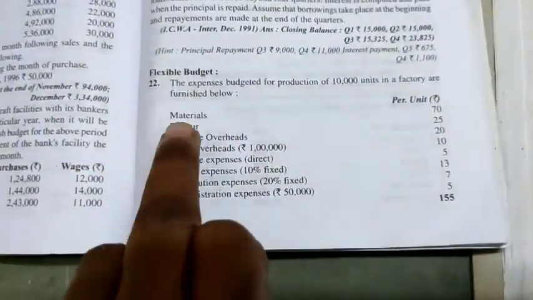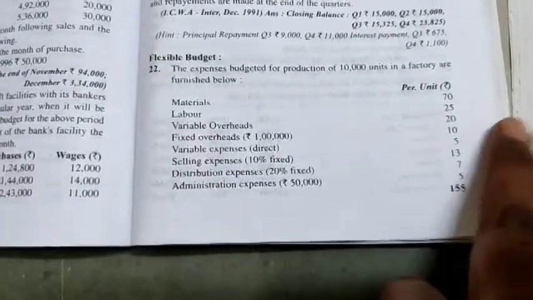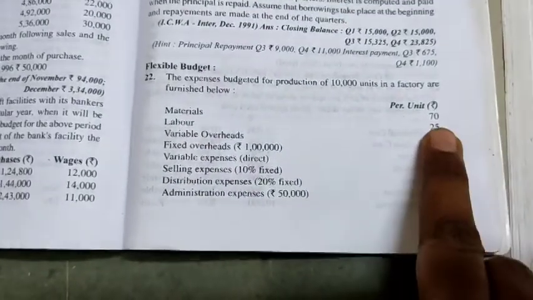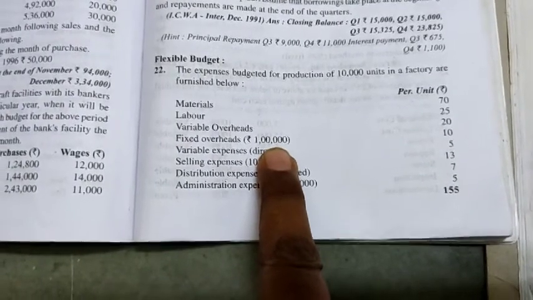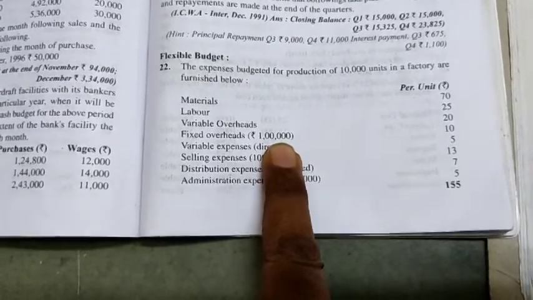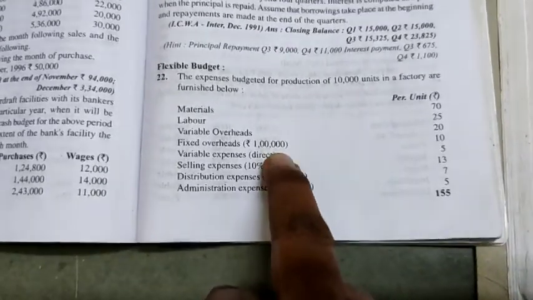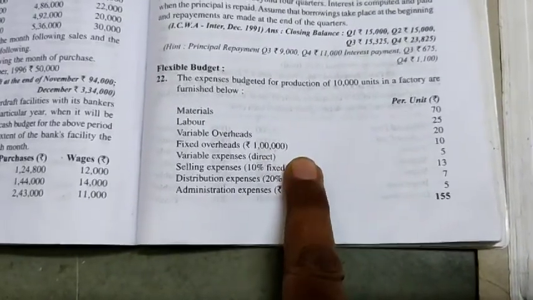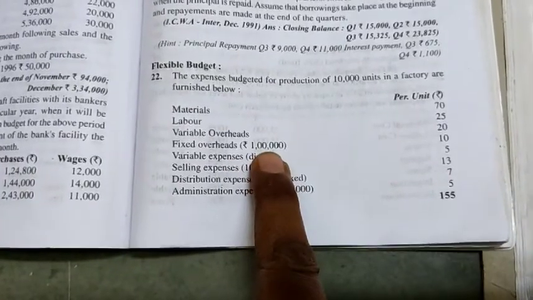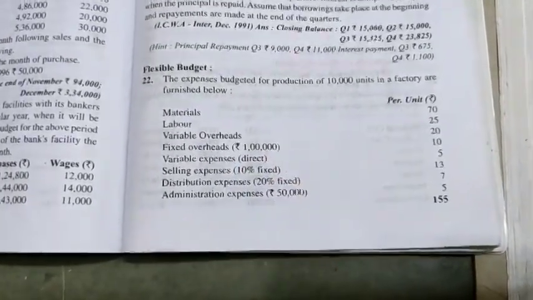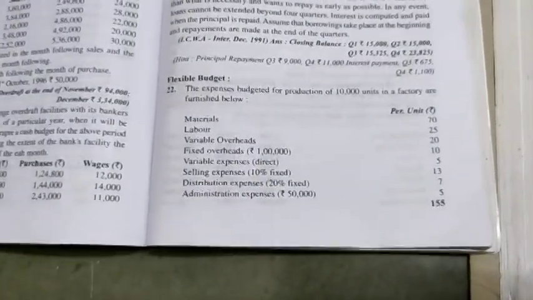So material, labor, variable overheads, directly we will take per unit, so we don't have any confusion there. Fixed overheads, what he has said, fixed means for all the units it will be fixed. For 10,000 units you have to take 1 lakh. For 6,000 units also 1 lakh. And for 8,000 units also 1 lakh. Have you understood? Fixed overheads for all the units you should take the same.